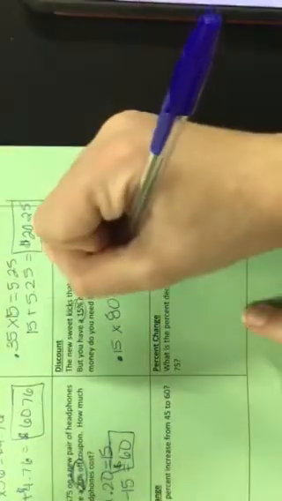Ladies and gentlemen, in this test, when in doubt, move the decimal and multiply. Okay? Then see if there's something else you think you need to do. All right, so I'm going to do 15% times 80. $12. I'm saving $12 on my shoes.